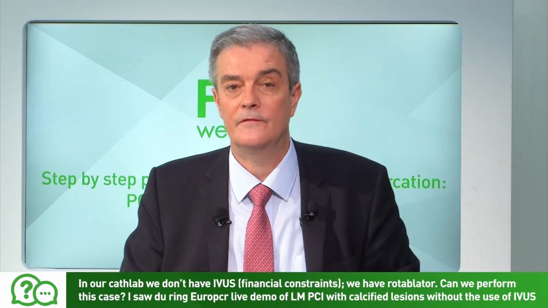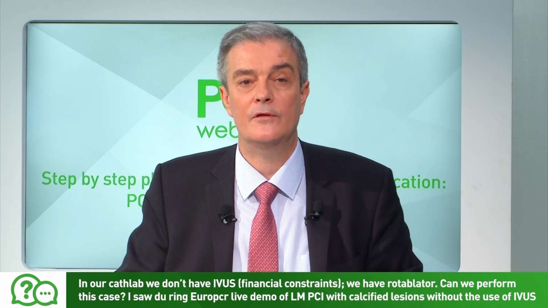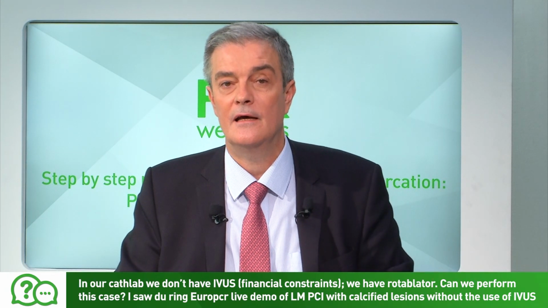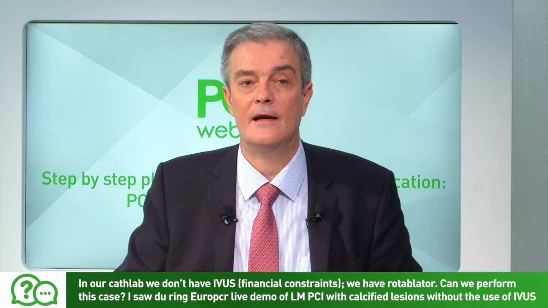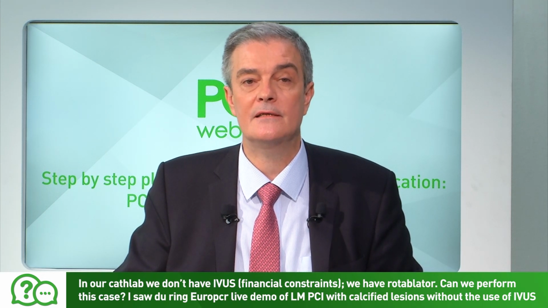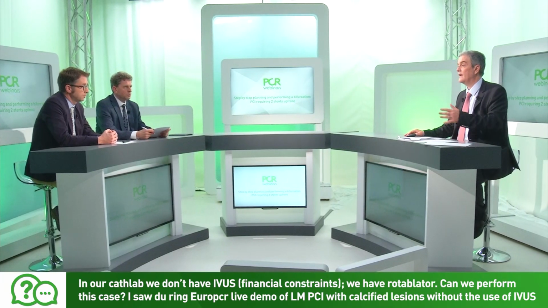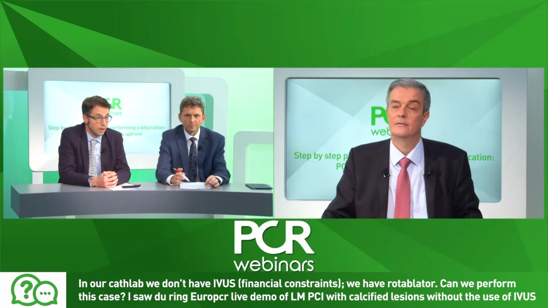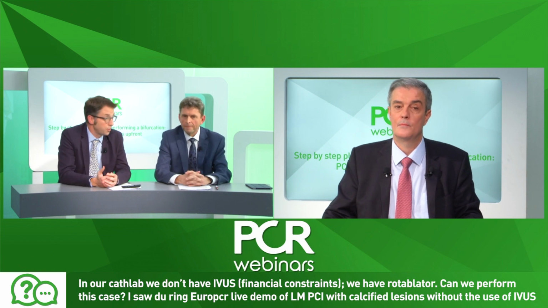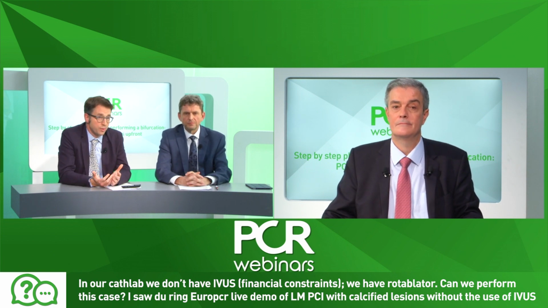In our cath lab, we don't have IVUS because of financial constraints. We have rotablator. Can we perform this case? I saw during EuroPCR a live demo of left main PCI with calcified lesion without the use of IVUS. Yeah, of course you can. The benefit of the IVUS is just giving you more information, but you can see the calcium on the angiogram. So with a poorly inflating balloon, soft palpation, then to move up to using rota to debulk is very reasonable.